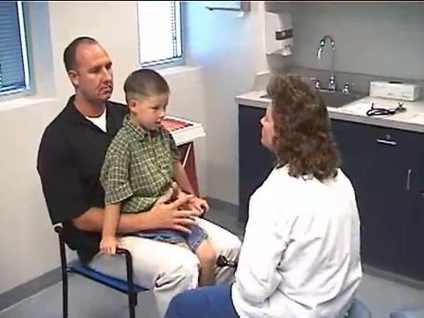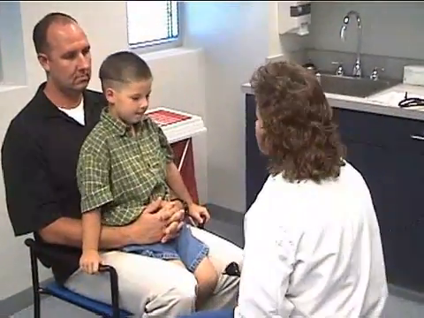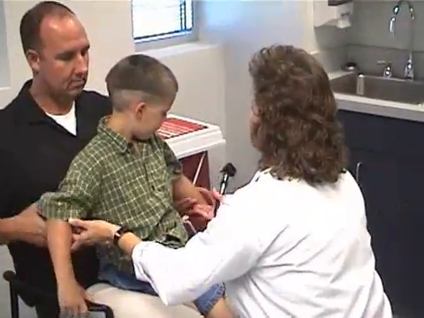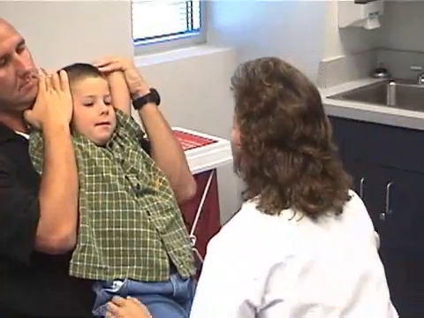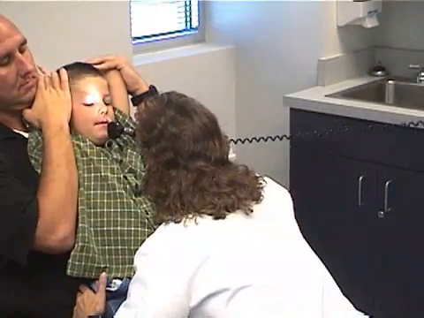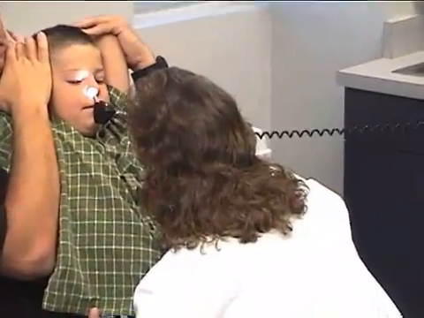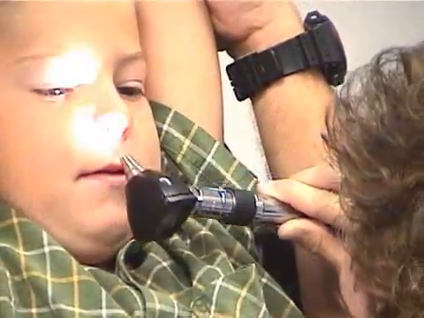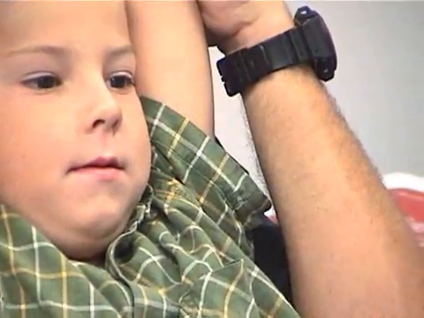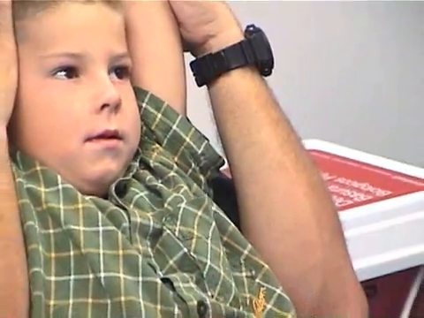Okay, now we're going to go on and I'm going to examine the nose. So what we're going to do is have Dad bring the arms up. There you go. Head back. And what we're going to do with the nasal speculum, I would actually look up into each nostril, evaluating the nasal mucosa. It should be pink and moist. We look for any evidence of septal deviation.